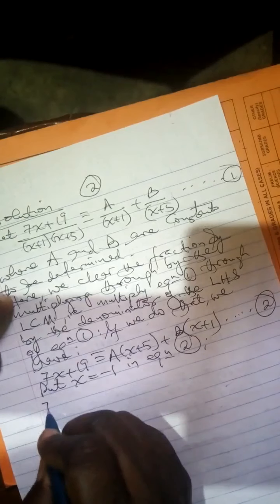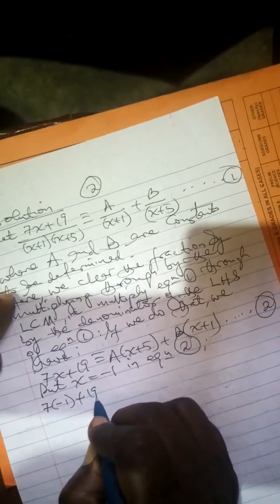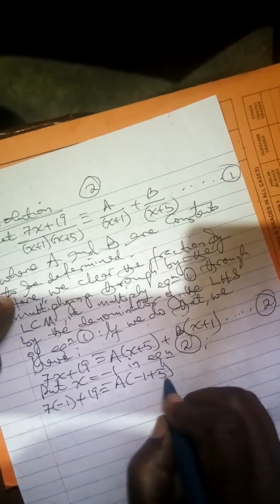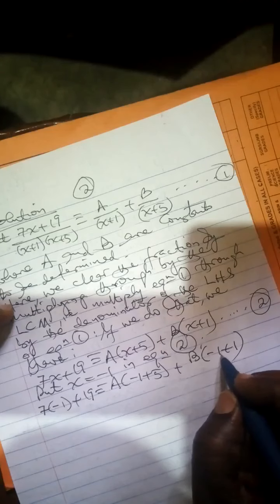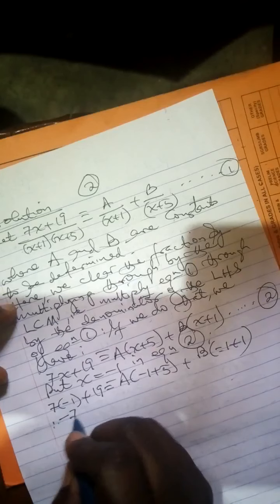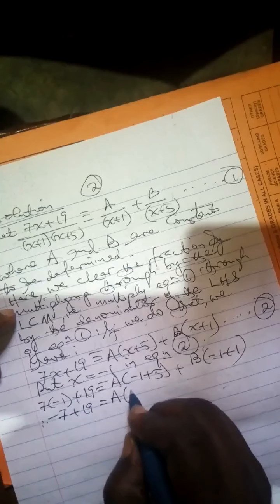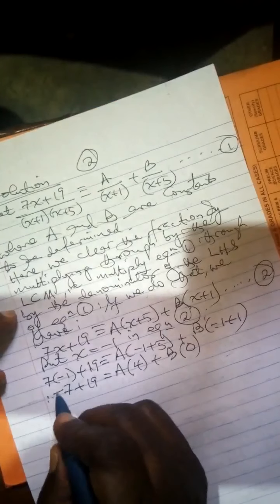You have 7 into minus 1 plus 19 is equivalent to a into minus 1 plus 5 plus b into minus 1 plus 1. You know minus 1 plus 1 will give you 0. So I'm left with minus 7 plus 19 is equivalent to a into 4 plus b into 0.